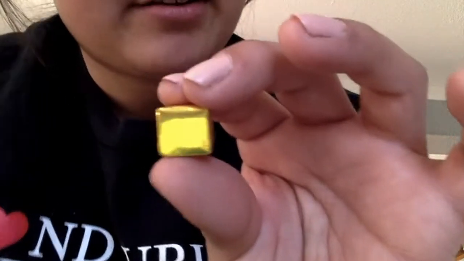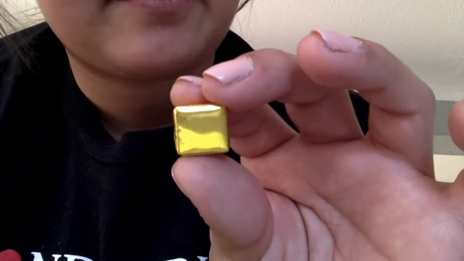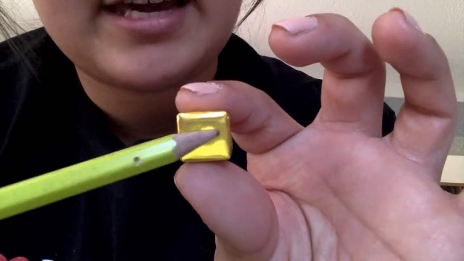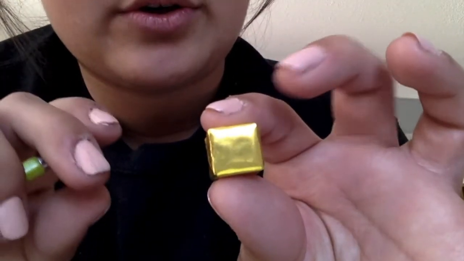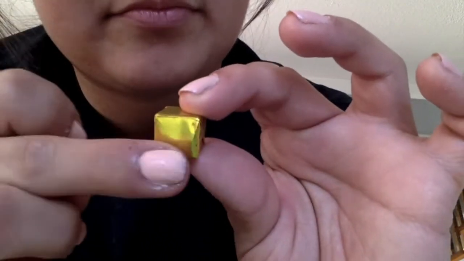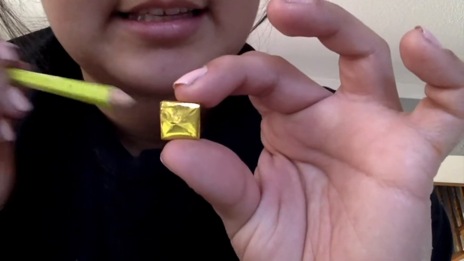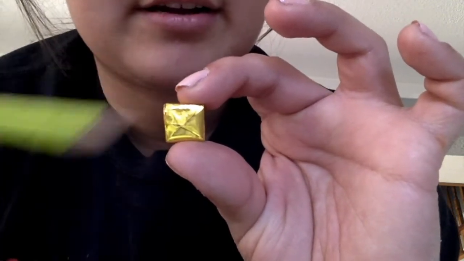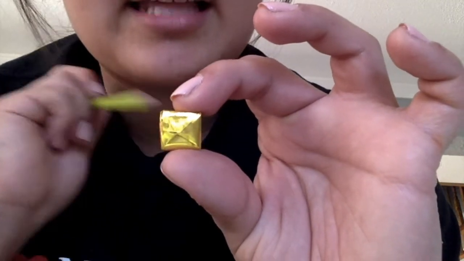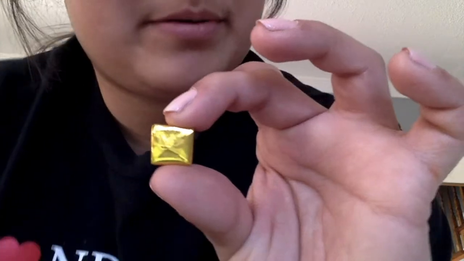Then for letter B, it says is each face parallel to an opposite face? So is this face parallel to, if I flip it over, is it going to be parallel to this one? Well, if you look at it from the side, I see that this side is parallel to this side. So that means this face is parallel to this face. So B would be yes.